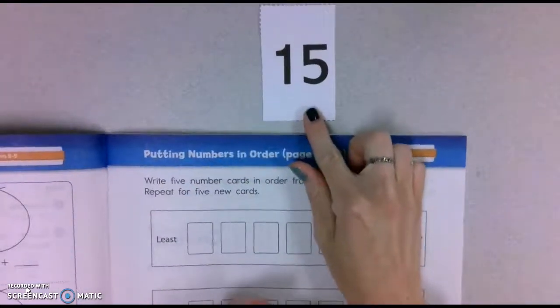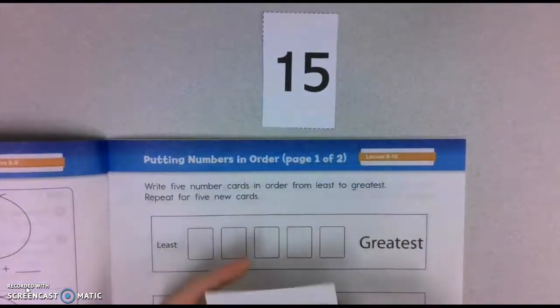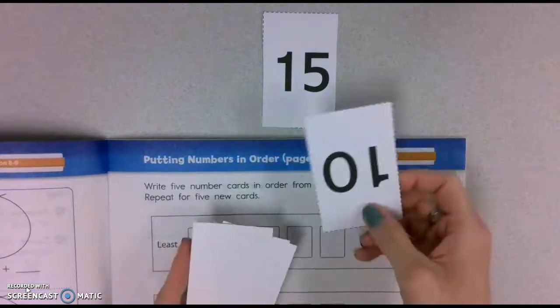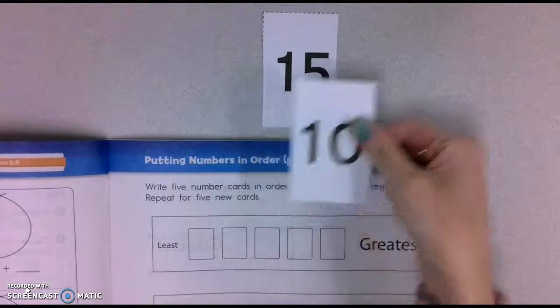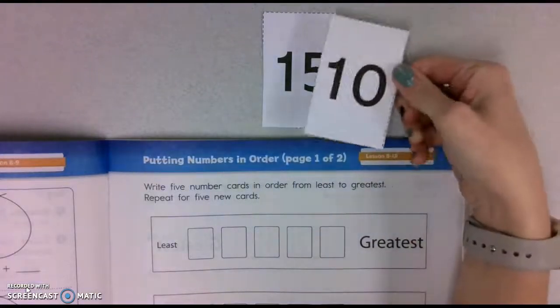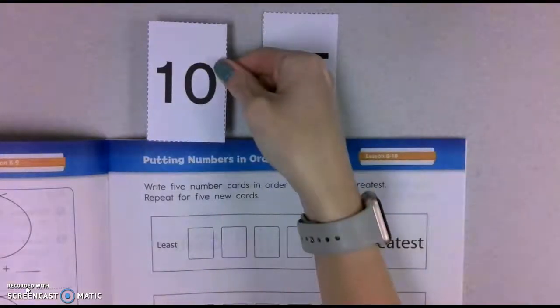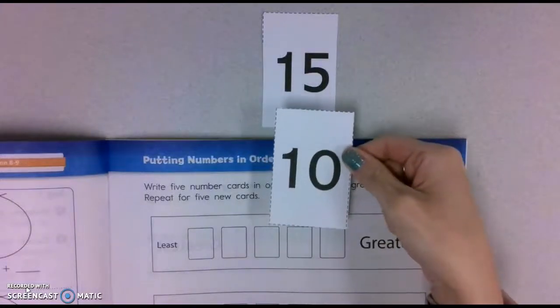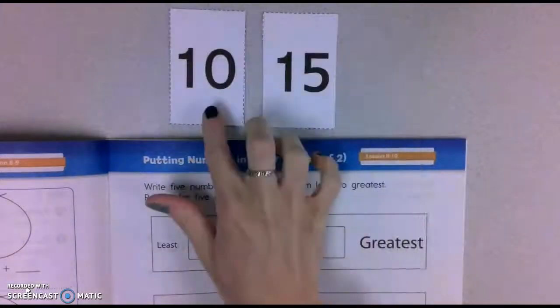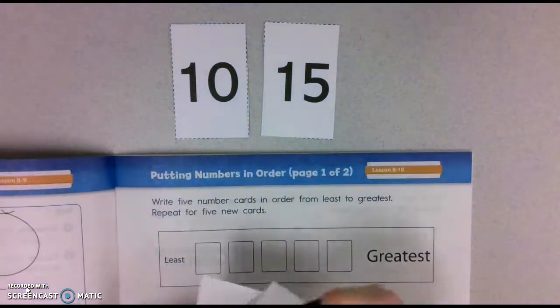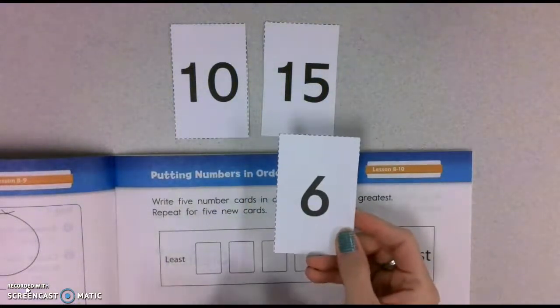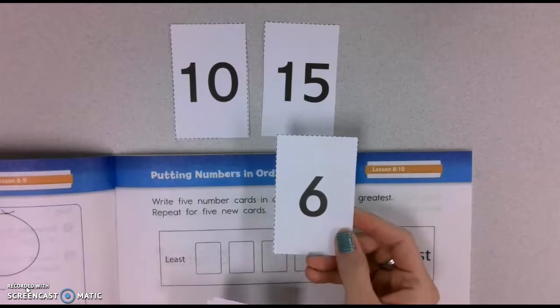That is the number 15. If I flip over to the next number, I'm on the number 10. Is the number 10 greater than, or is the number 10 less than 15? Right, the number 10 is less than 15. If I flip over the next card, it's the number 6.